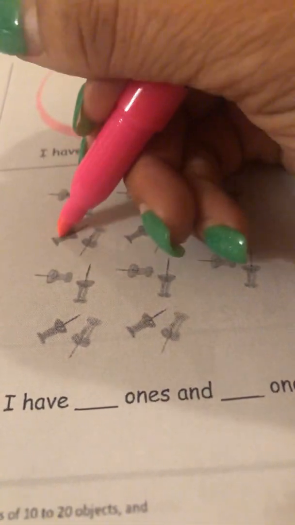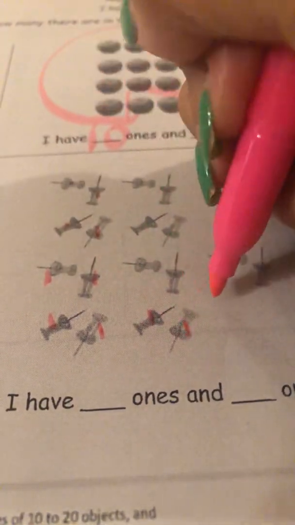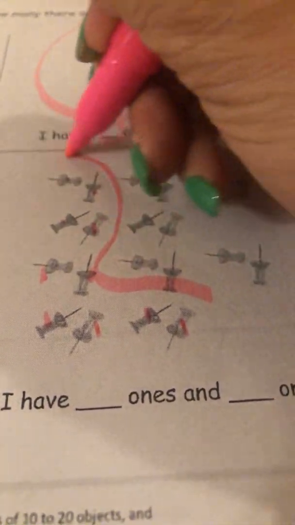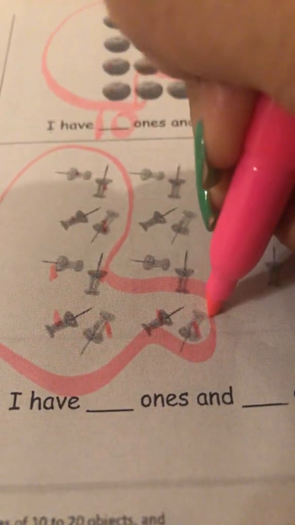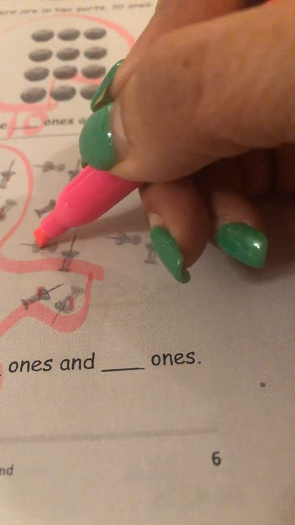Oh, these are all over the place. Let's count them. 1, 2, 3, 4, 5, 6, 7, 8, 9, 10. I already marked them so that I don't lose where I left off counting. I'm going to put my 10, and then I'm going to count. 1, 2, 3, 4, 5, 6, 7, 8, 9, 10. I have 10 ones and 10 ones. Do you know what 10 and 10 is? That's right, 20. Very good.